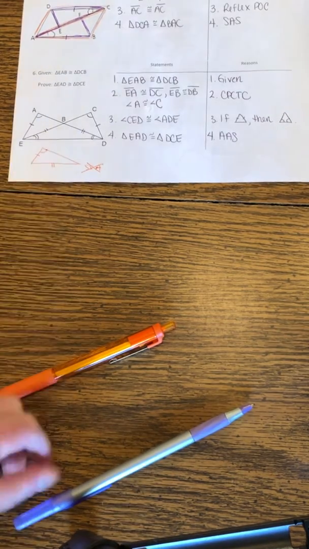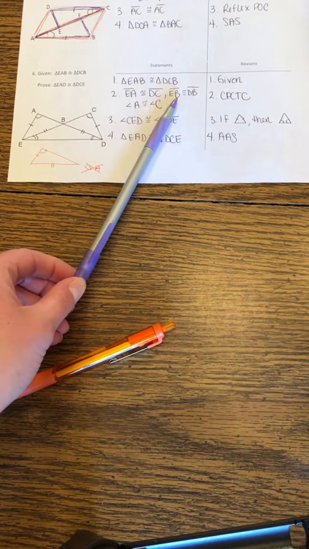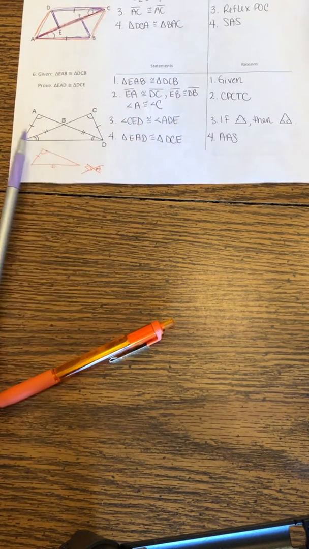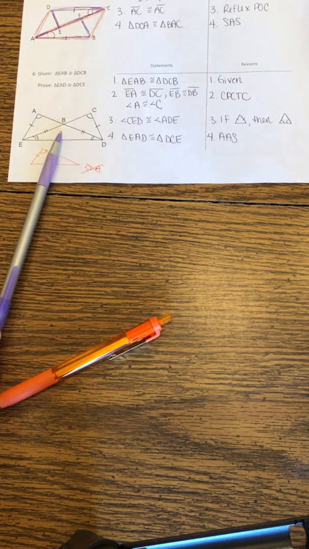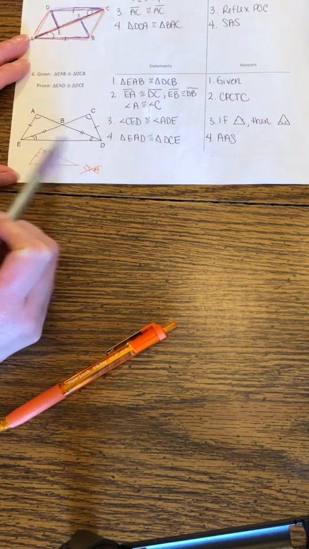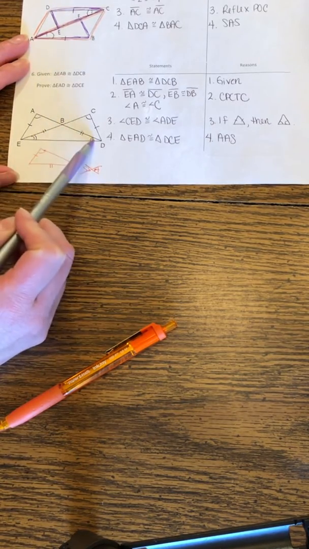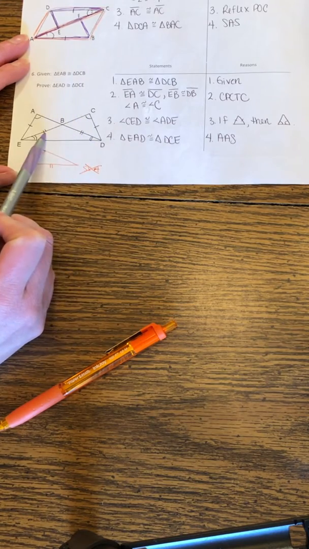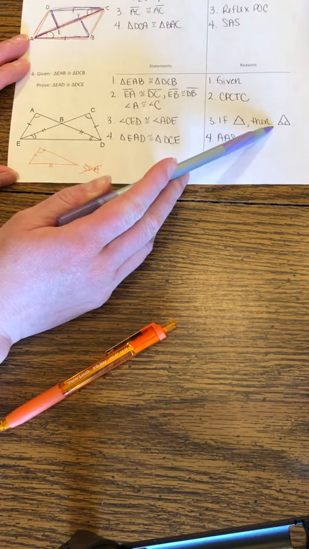So I additionally said under this step for CPCTC that EB is congruent to DB. And what that allowed me to do was say that then I have these two base angles congruent, because this large triangle down here at the bottom would then be isosceles. So I said then if the sides are congruent, then the base angles have to be congruent.